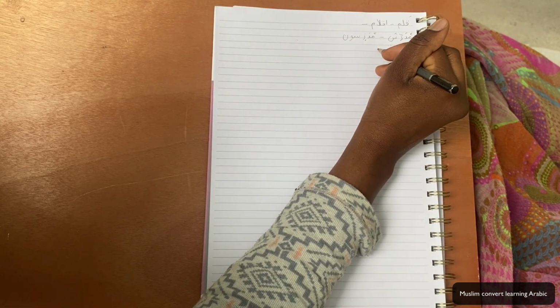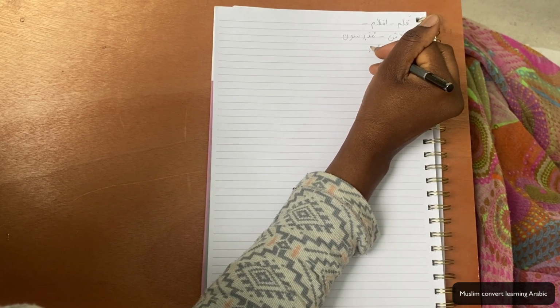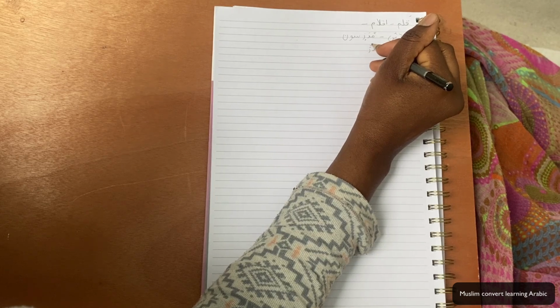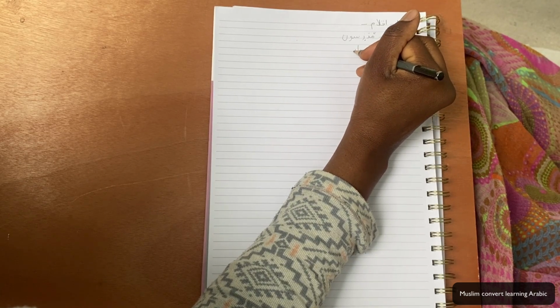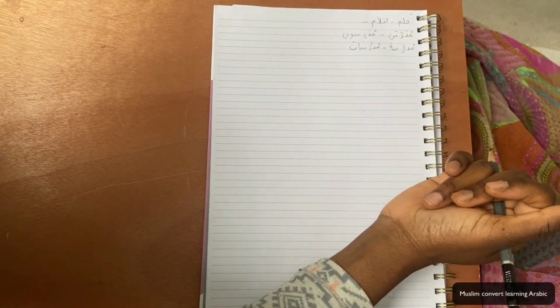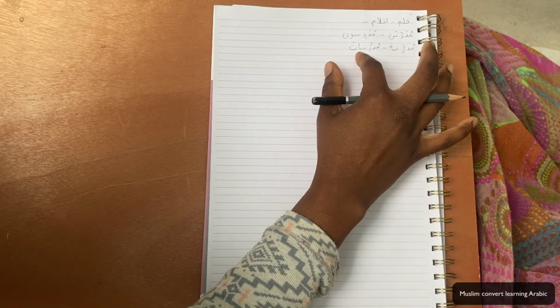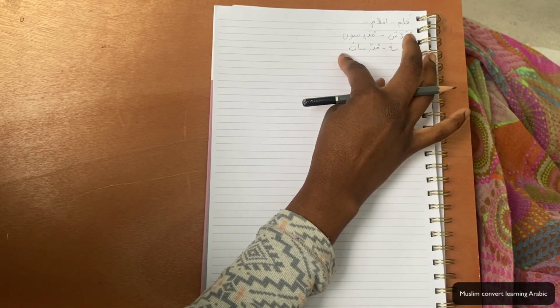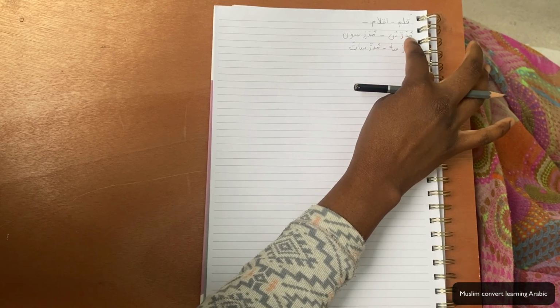And then the feminine plural will be mudarisatu, add alif ta ending. You see, so this already shows this is feminine. So this is feminine teachers, one teacher, one masculine teacher, and teachers for male.